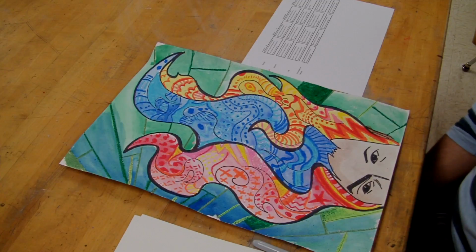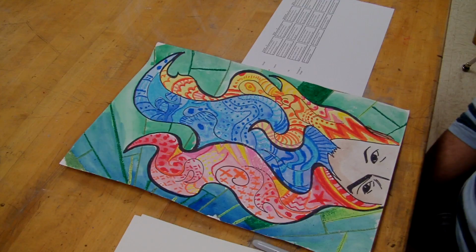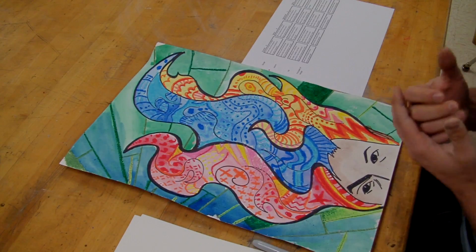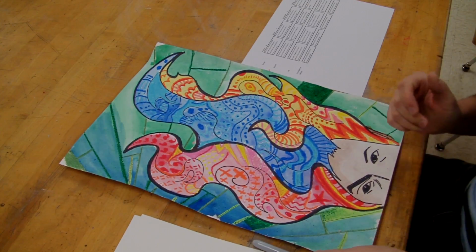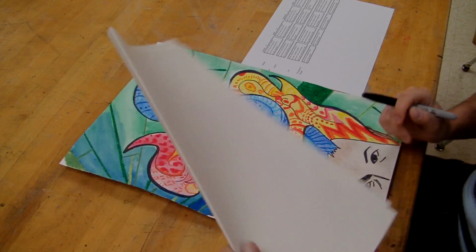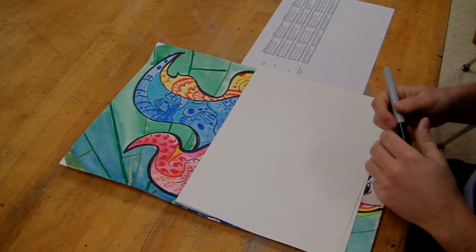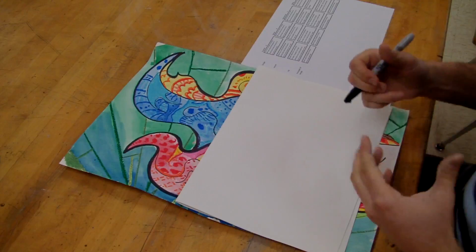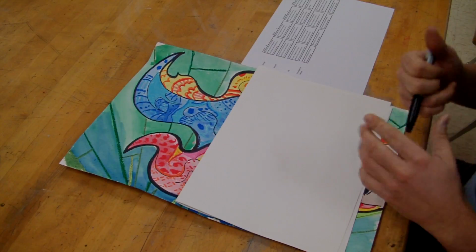The first thing I have to explain is line variation, and the second thing I have to explain to you is what organic and geometric shapes are. Organic and geometric shapes, you probably went over that in kindergarten or first grade. But for those of you who might need a refresher, I'm going to go over that right now. There's a lot bigger of a definition of this, but here is the basics.